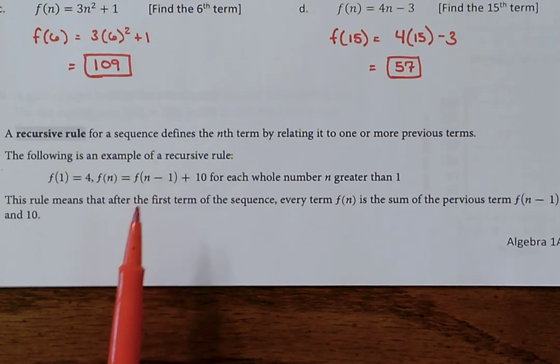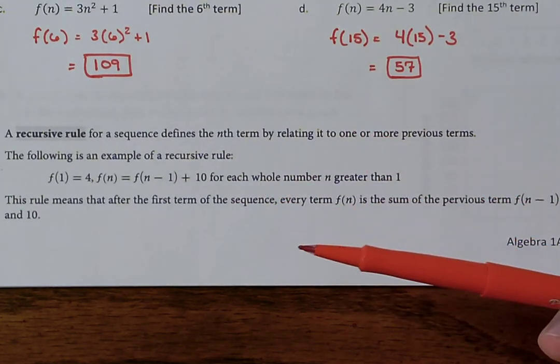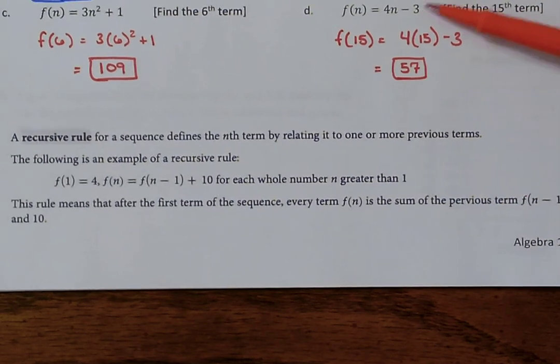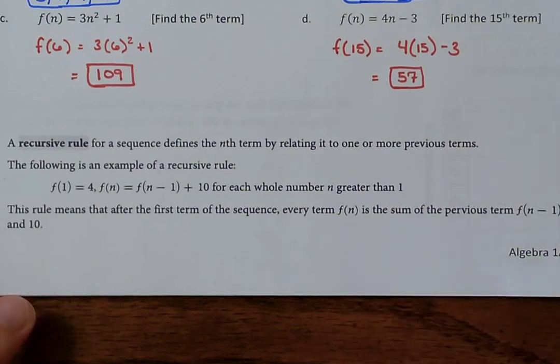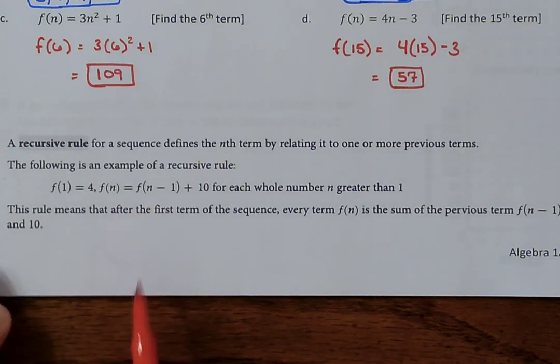But one thing I want you to note is the difference between explicit and recursive. When I would go through and ask you what is the 15th term of the sequence, when I was dealing with an explicit rule, we could just plug 15 in. For recursive, you have to run through to get to the 15th term to be able to answer this. You cannot just plug in 15 for n and get your answer. So just know that for right now.